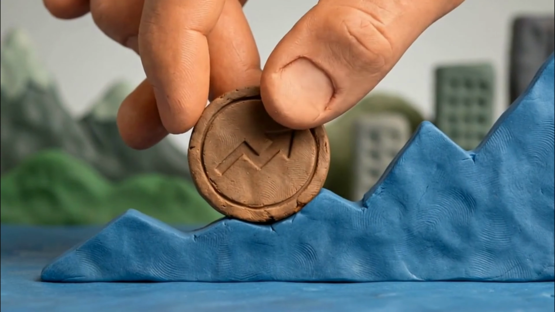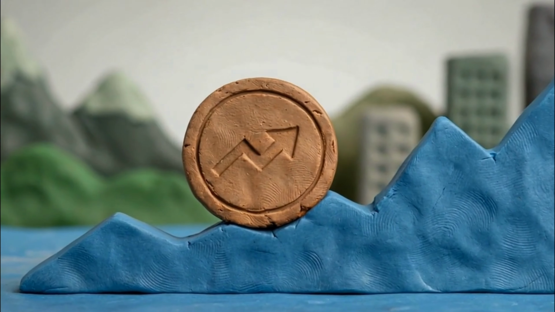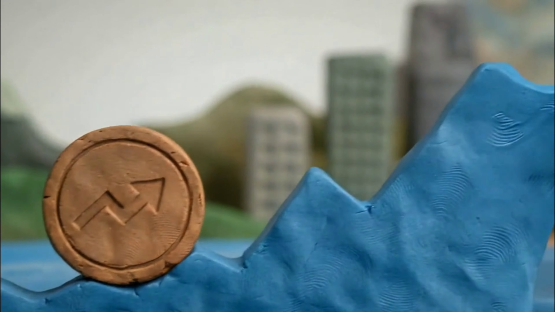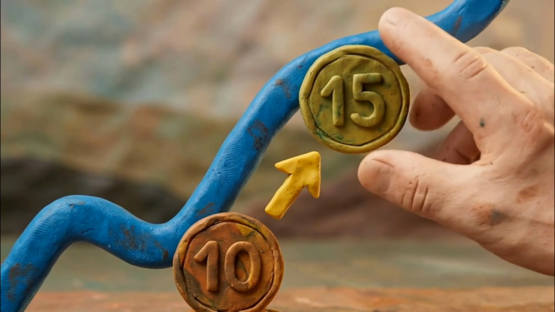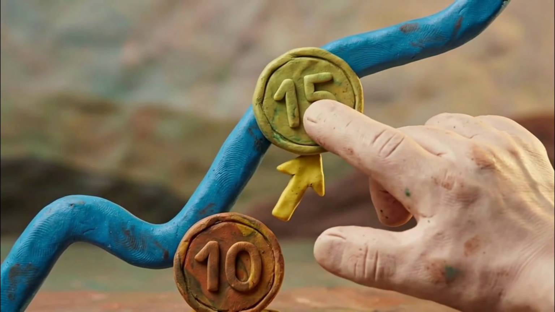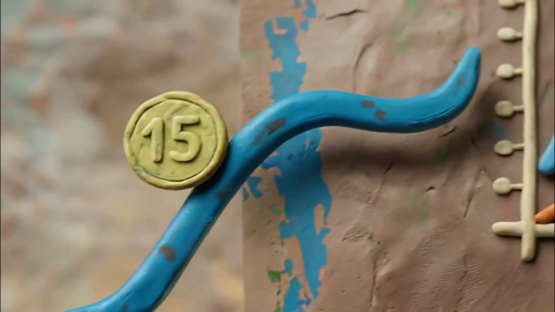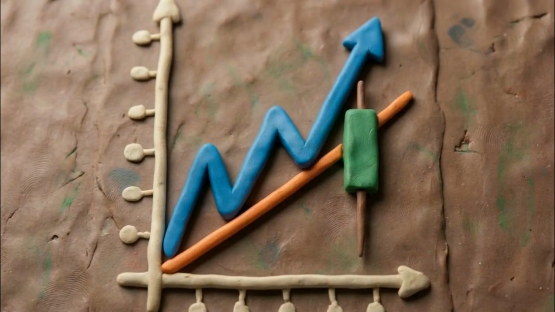A long position is when you buy a stock expecting the price to move upward so you can make a profit from the increase in value. For example, if you buy a stock at $10 per share and it later rises to $15, you make a $5 profit per share. In this example, we're looking at the Upwork stock chart.